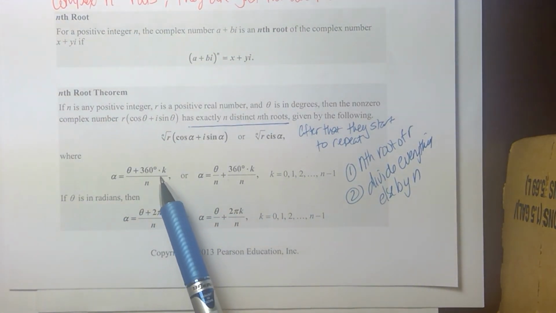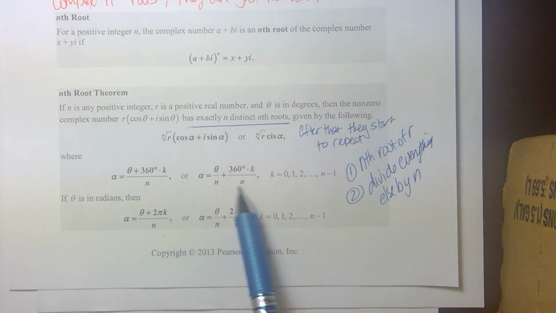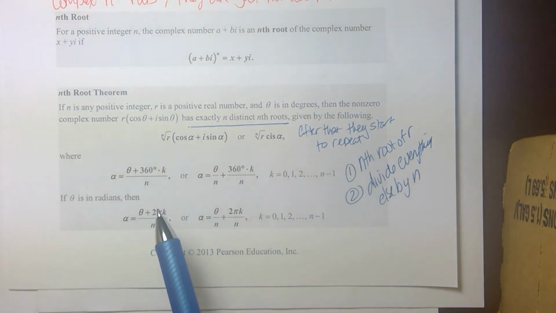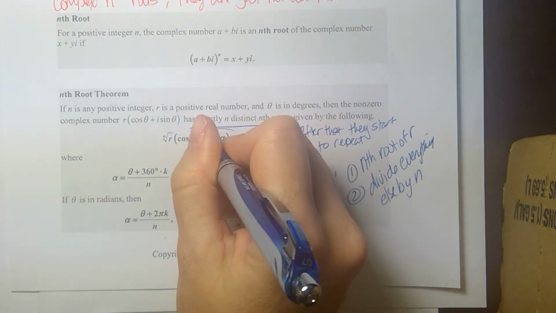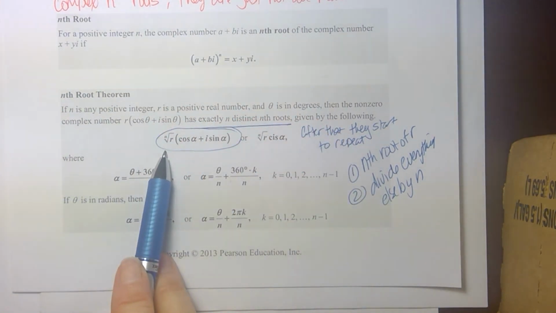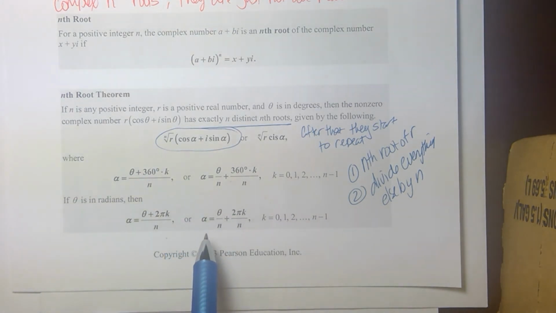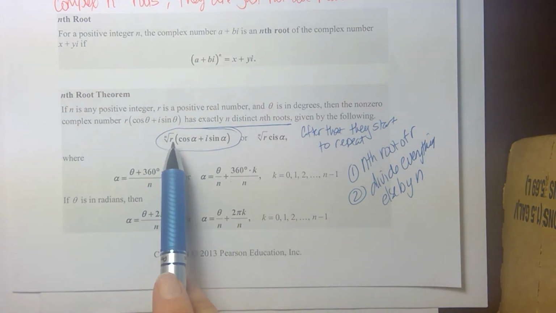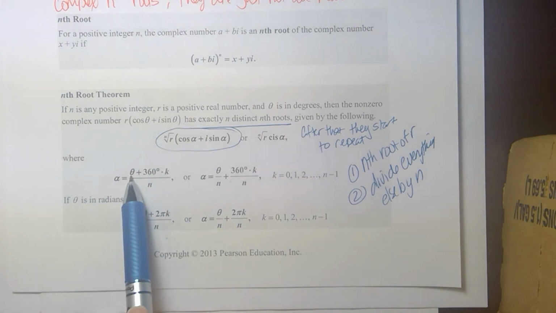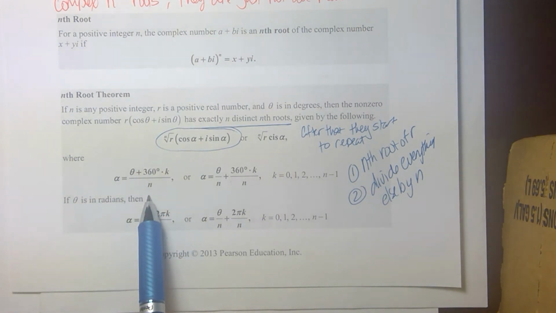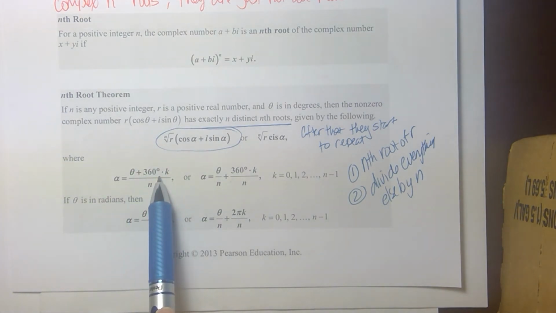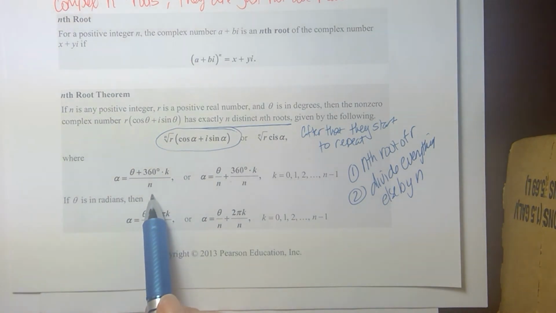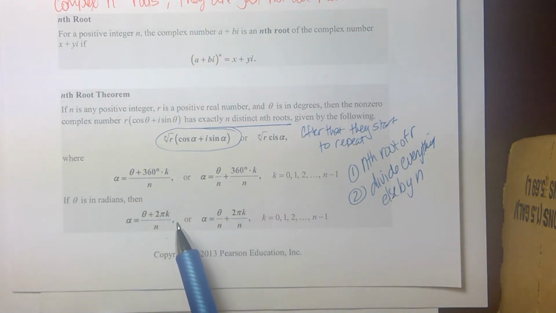They have it set up in degrees and radians. These are the same statements for both degrees and radians. If I'm trying to take the nth root of this complex number in trig form, that's the same thing as taking the nth root of r, right there, and then I take my argument and divide it by n, whatever that index is, and I take my rotation, my period, and divide it by n as well. If I'm in radians, that period is not 360, it's 2 pi.